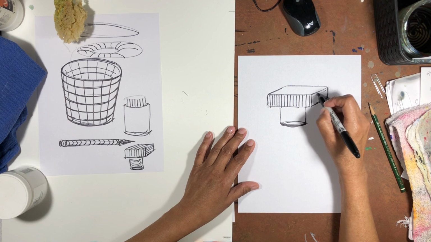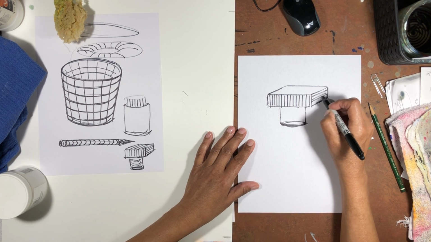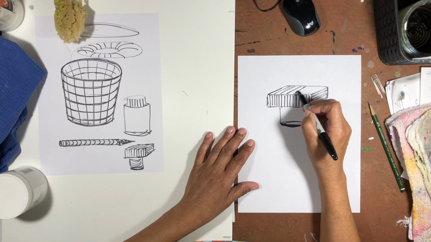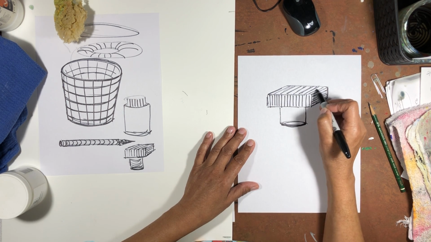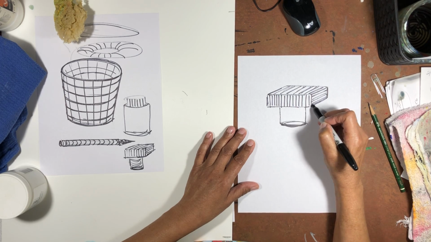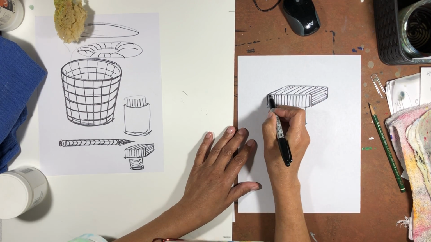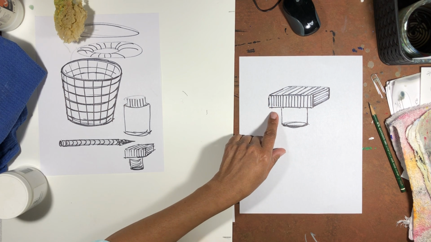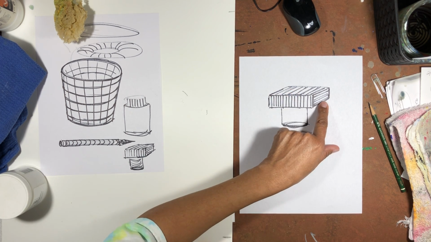So I'm going to go in the same orientation as the depth of it, and then up here I'm going to go in the same orientation as the depth of it up here, and just increase my bend lines, my fold lines in my box. Now this is telling my viewer that this is flat on the top, front, and the side.